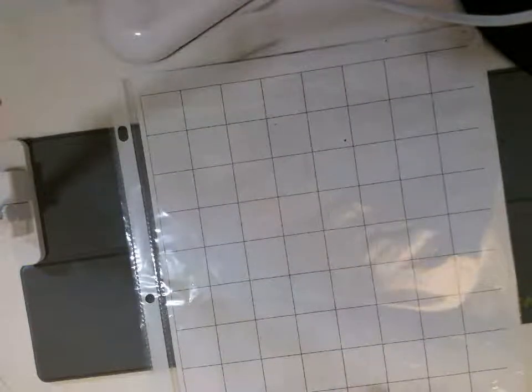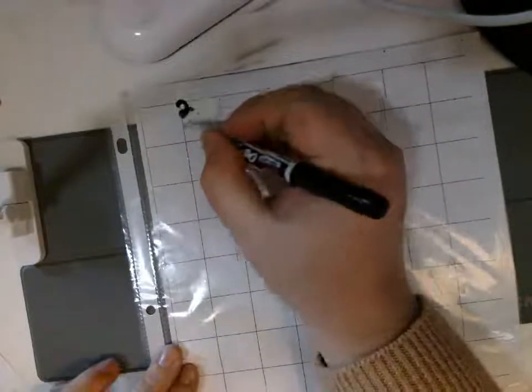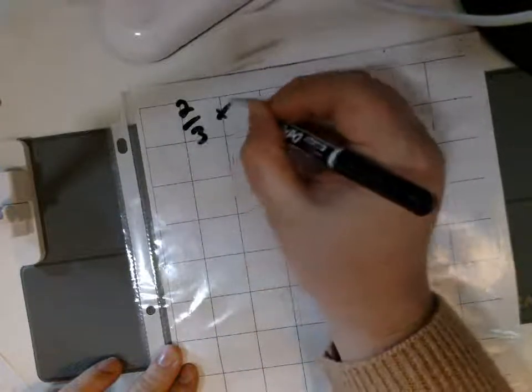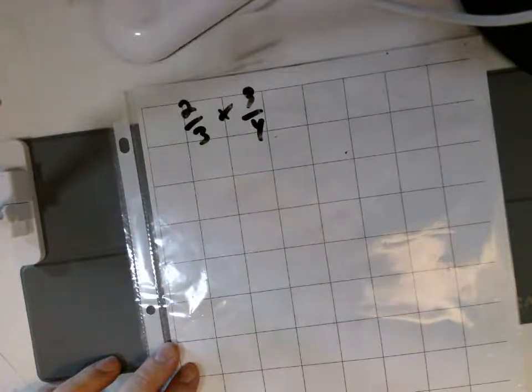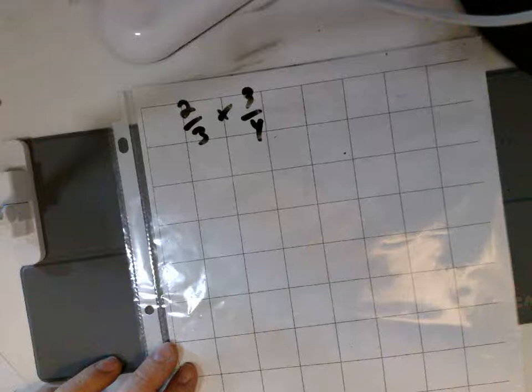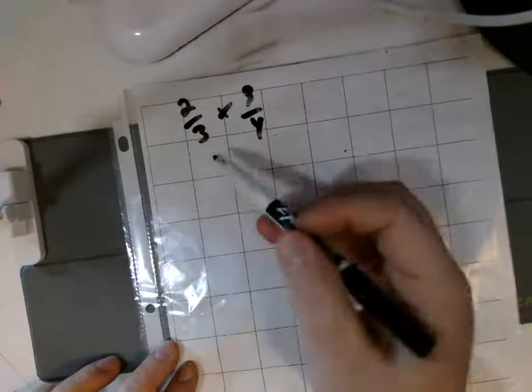We're going to talk about another way that we can multiply fractions. Okay, so let's get another fraction multiplication problem on the board. Okay, so same thing.